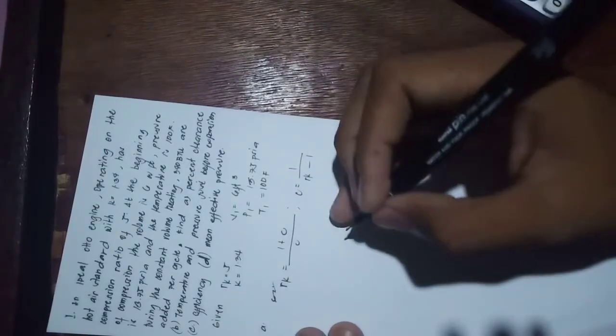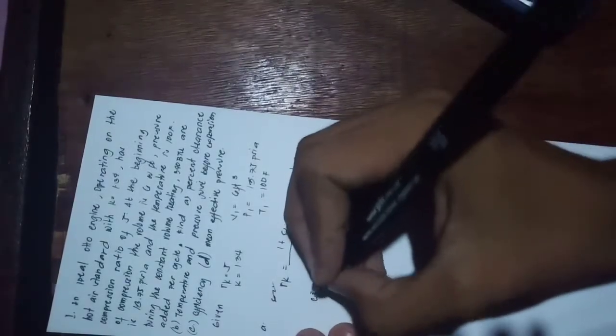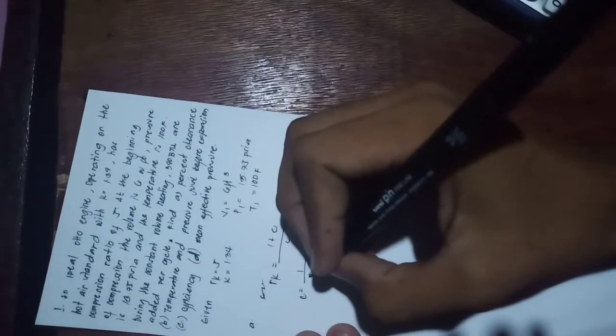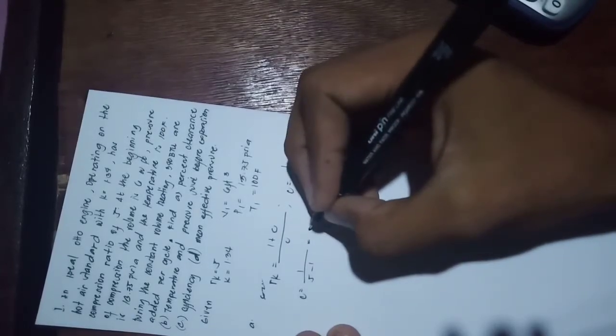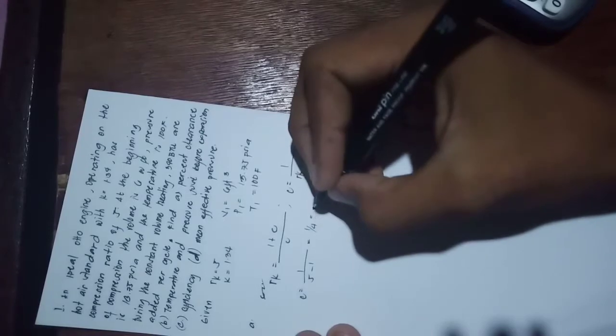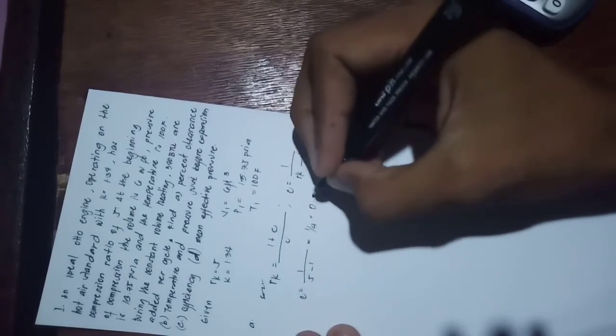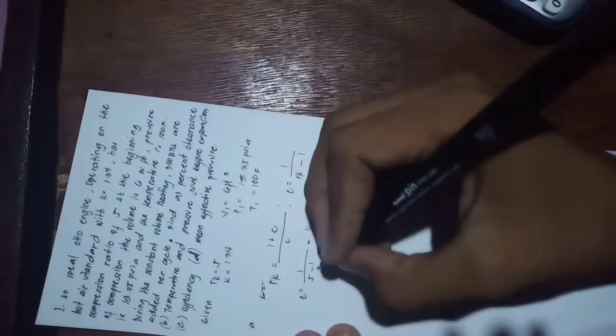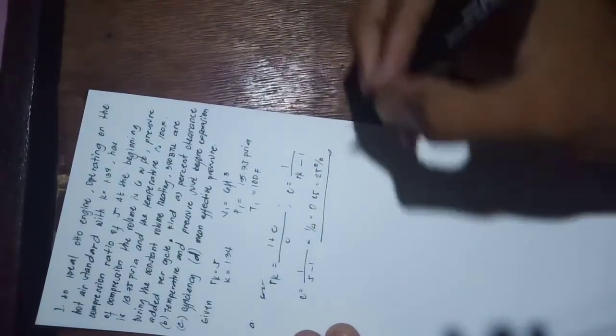So let's substitute the values. c is equal to 1 over (5 minus 1), which is 1 over 4, or 0.25, or 25%. So this is the percent clearance.